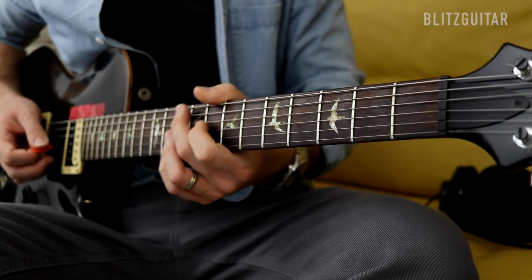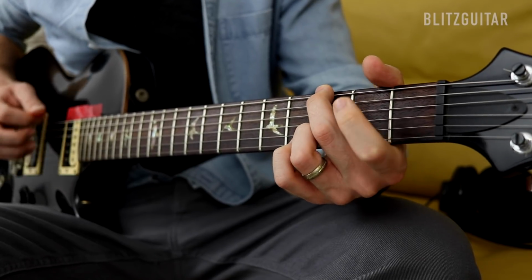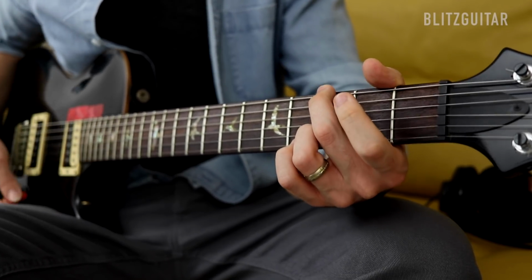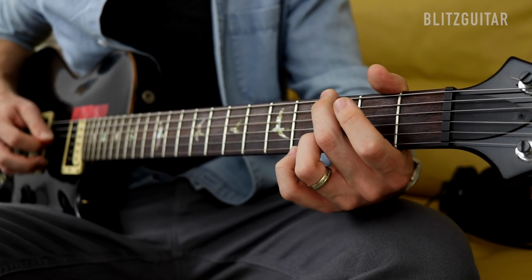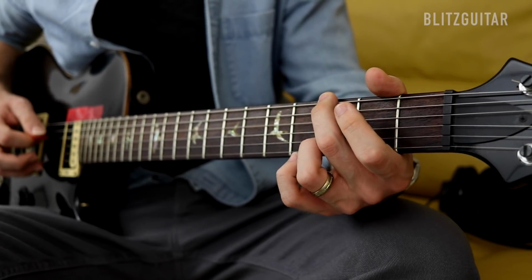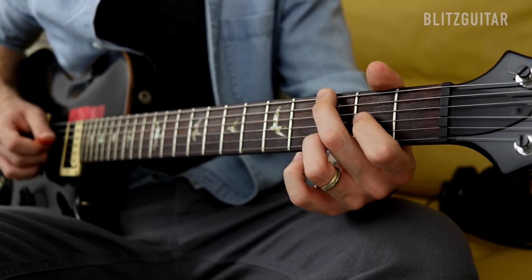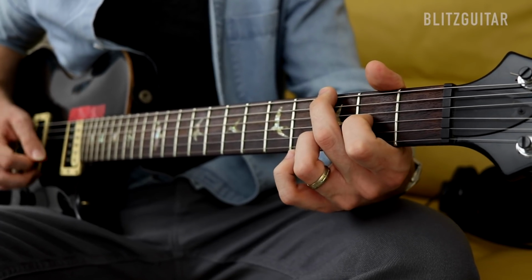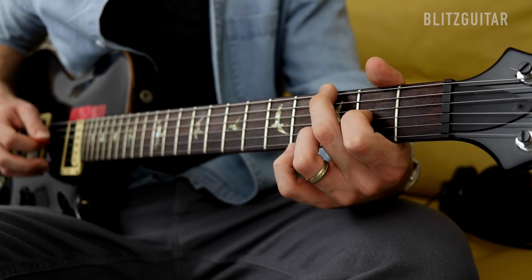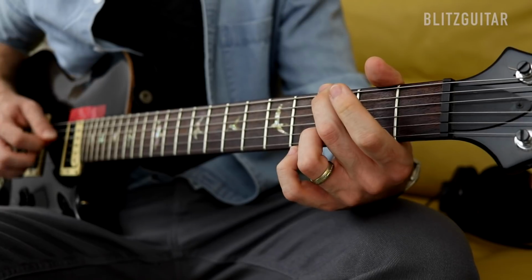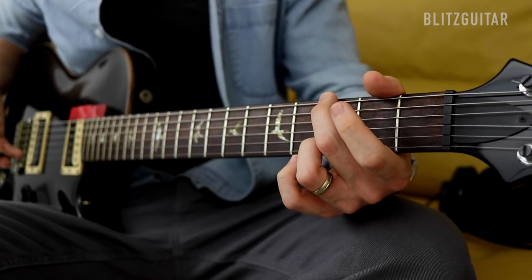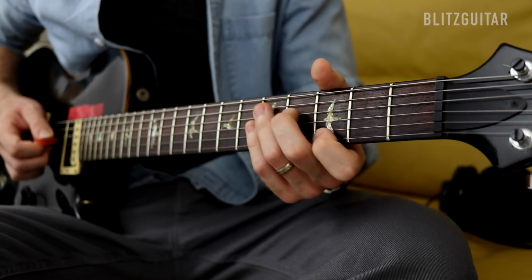Now, the next chord is the G major. So it's the same picking pattern. I'm just playing 6, 4, and 2, and then the 4th string again. And then I change the voicing and I play the G string fret number 2, the B string, the 3rd string, and then the G string open. Beautiful voicing. This is a G add 9. It's an awesome chord. And then the last one, which is the one that I really like.